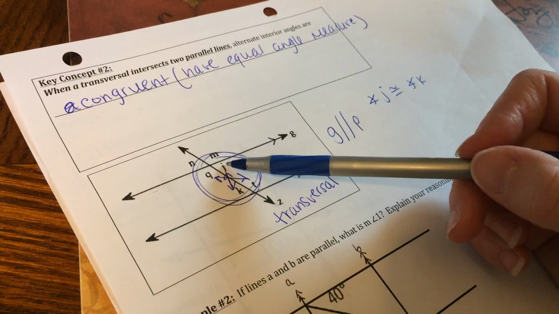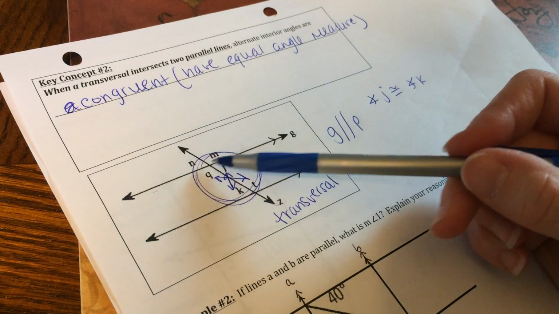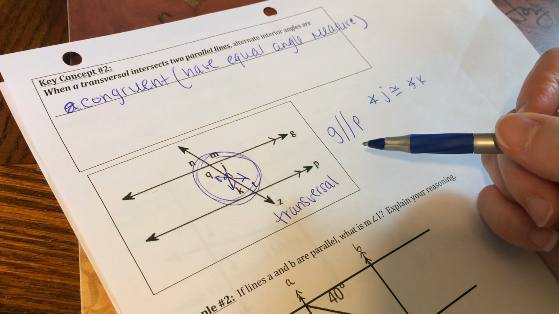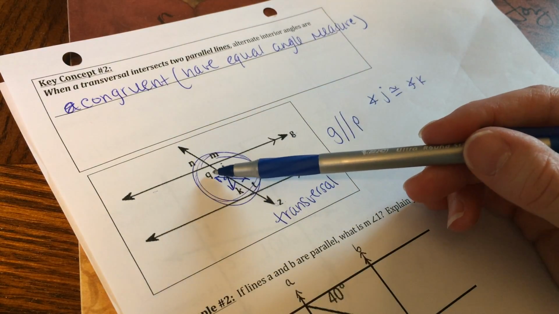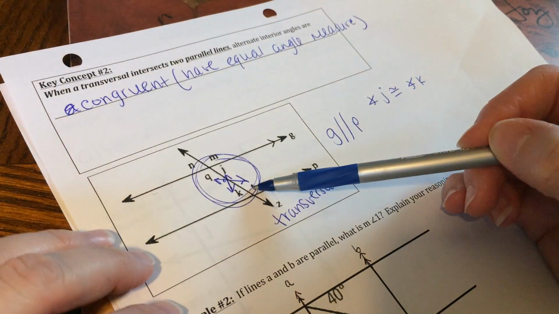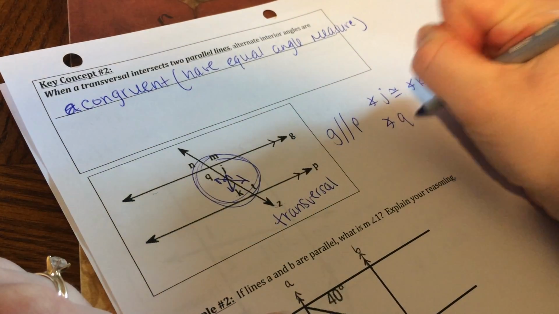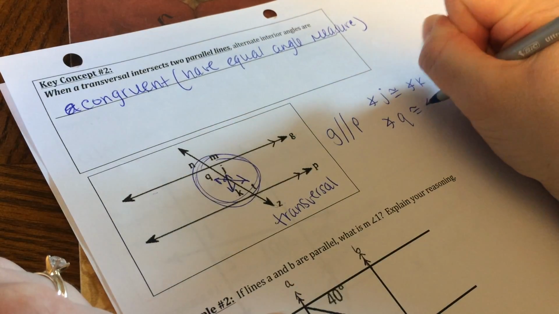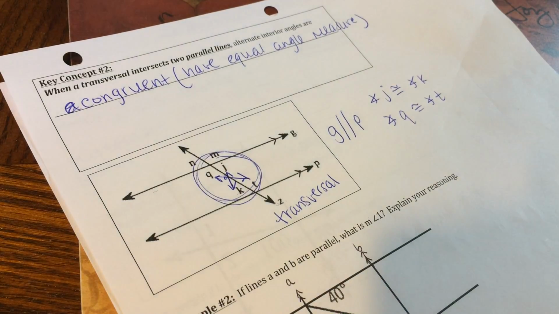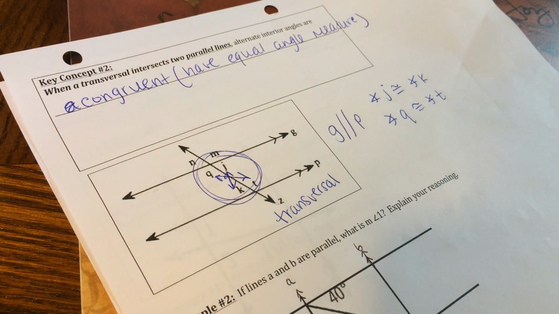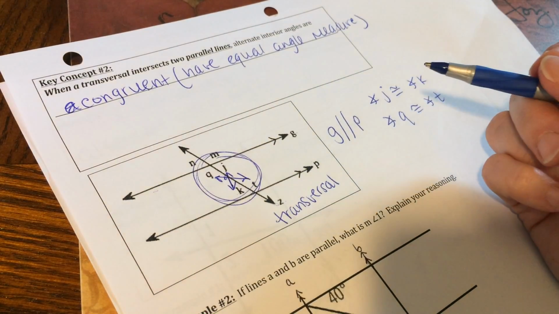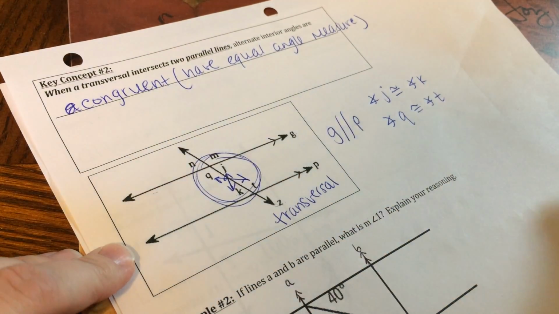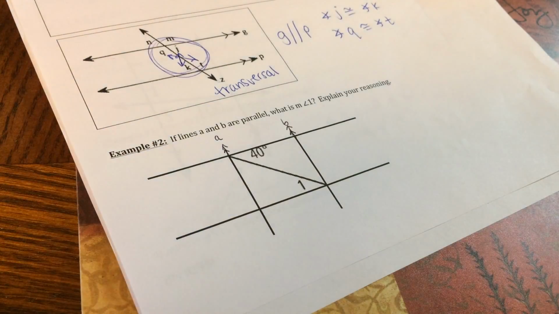Okay, so basically what that's saying is that if the measure of angle J was 40 degrees, that means that the measure of angle K is also 40 degrees. That's what it means to have equal angle measure. Then we see that angle Q and T are alternate interior angles, which means that angle Q is congruent to angle T. All right, meaning that if angle Q is 110 degrees, then angle T is also 110 degrees. Okay, that's because these two lines are parallel.